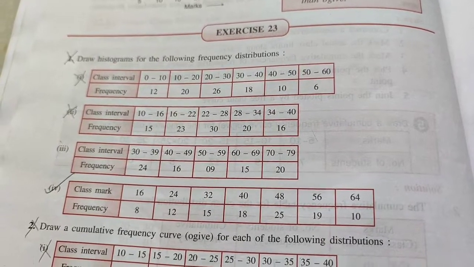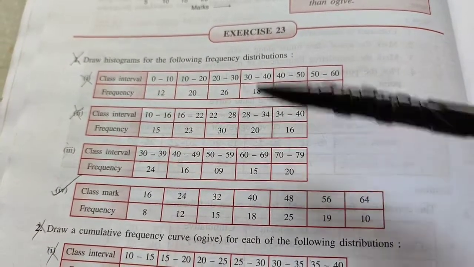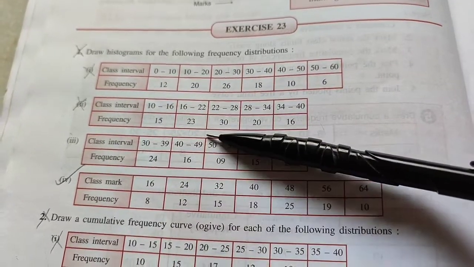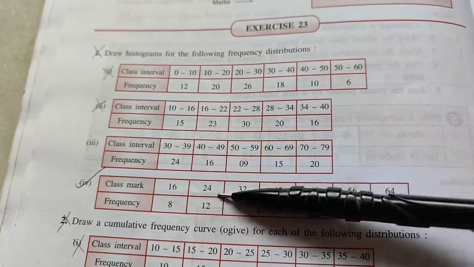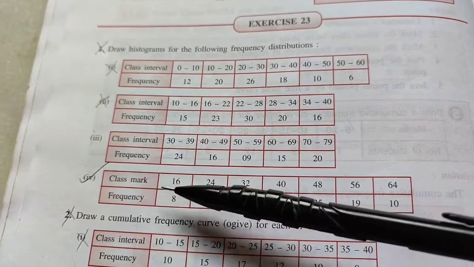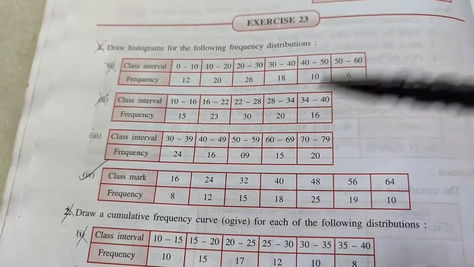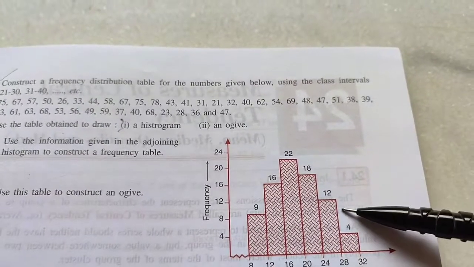Let's study 10th standard ICSE Math, chapter 23, graphical representations. Exercise 23, cancel question 1 and 1.1 and 1.2, but 1.3 and 1.4 have to be done. Let's do 1.4 now. We have to create a histogram which looks like this.